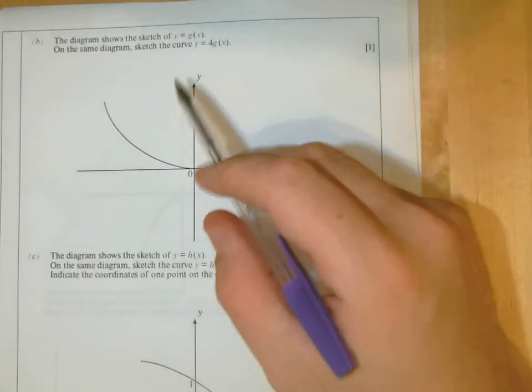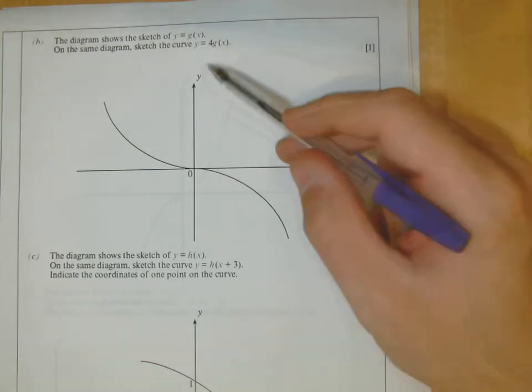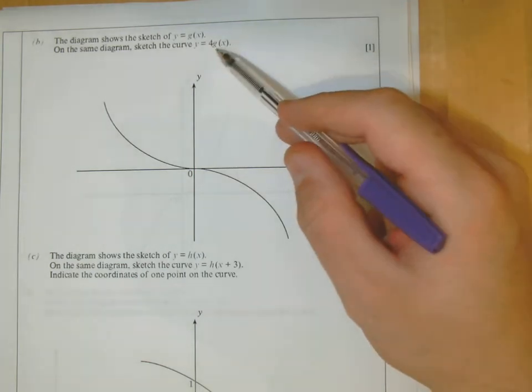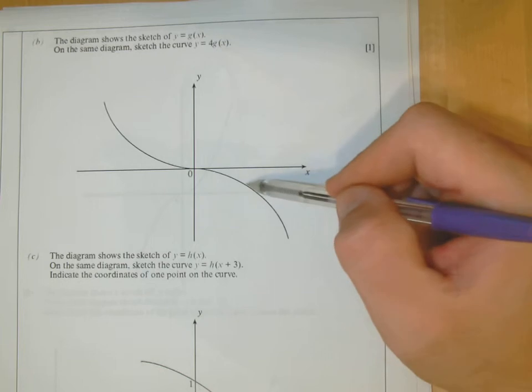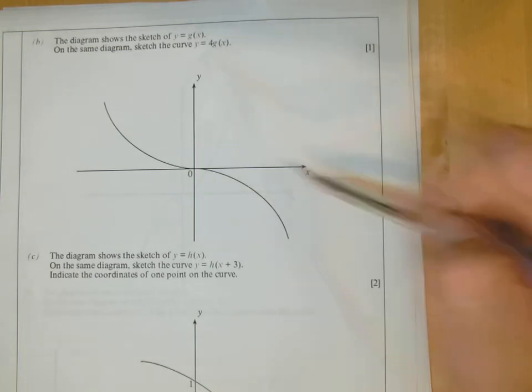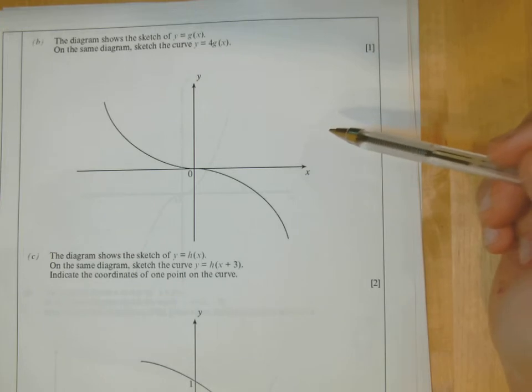Okay, so now part B, this is y equals g of x, and then it says 4 times g of x. So think about what we're doing here now. We're multiplying g of x. That's what 4 g of x means, 4 times g of x. Remember g of x just represents the value of the curve, the y value. So if we're multiplying it by 4, it gets 4 times bigger.